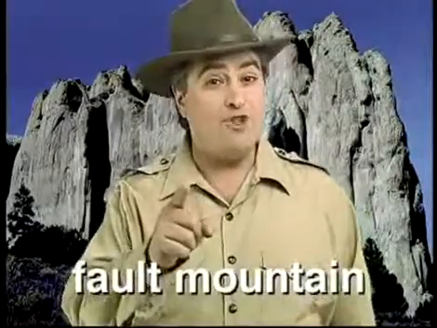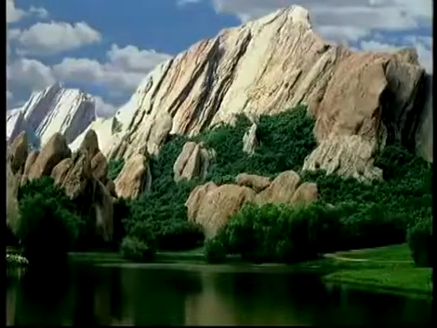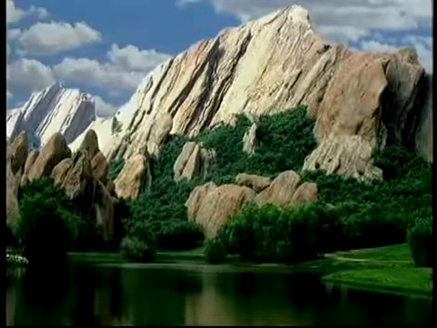Another type of mountain is called a fault mountain. Now, fault mountains are easy to recognize. They're usually giant cliffs jutting up into the air.